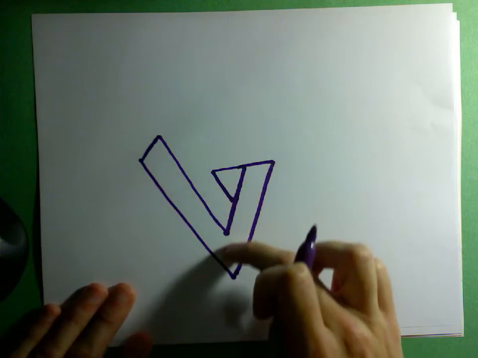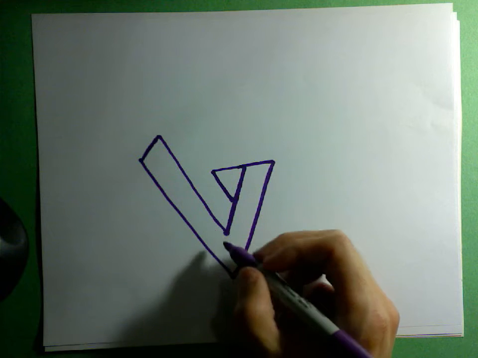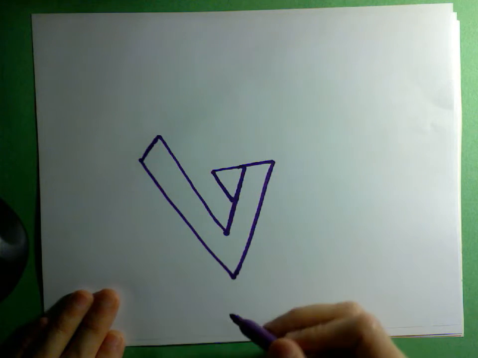So this shape right here, if you just look at this, is going to look kind of like a bubble letter number 7. So it kind of looks like a number 7 or almost like a letter L on its side.